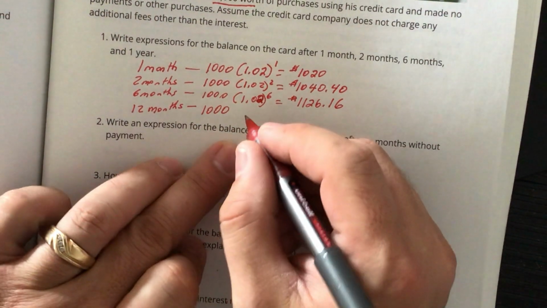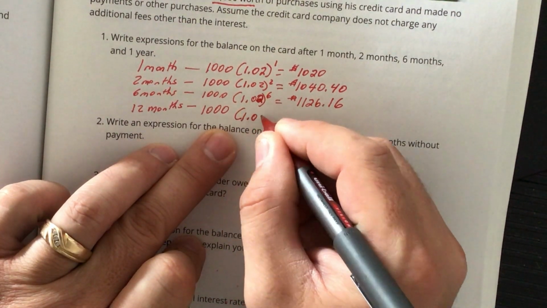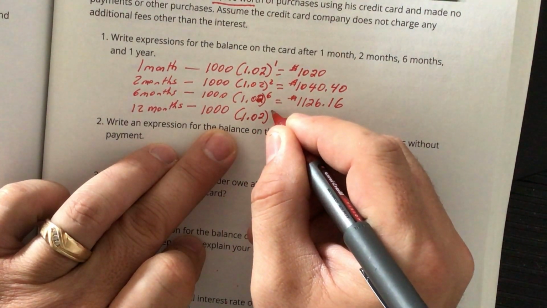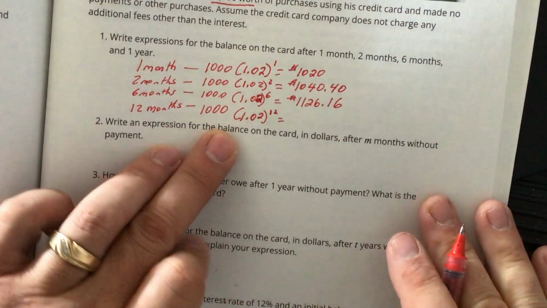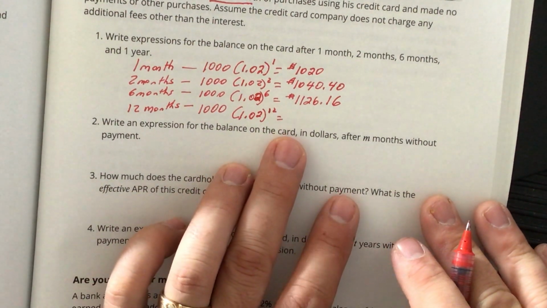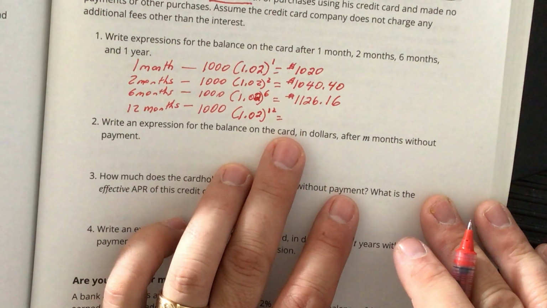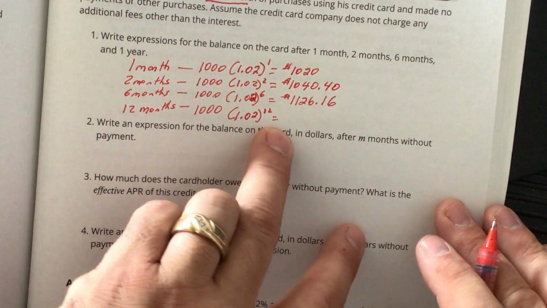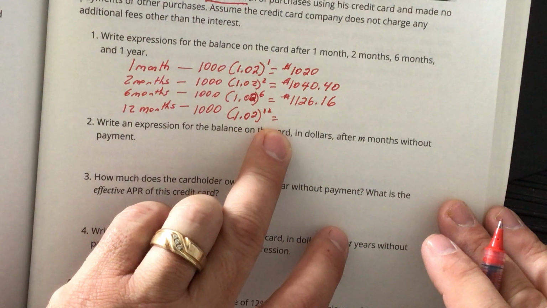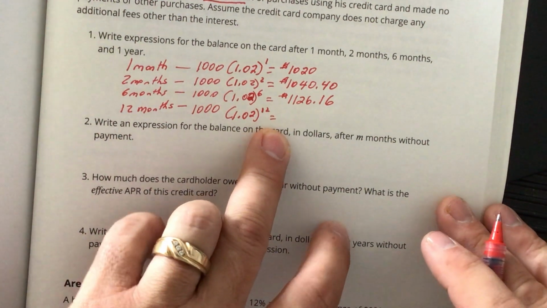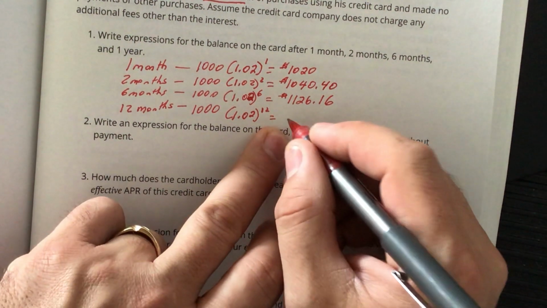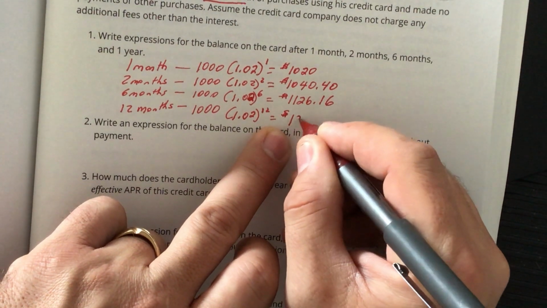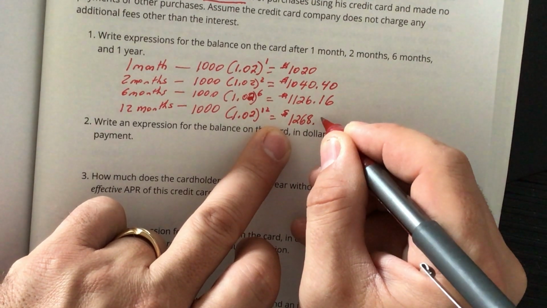And the last one is 12. Can we just do that 1.02 for the last time? You'd have to figure out whatever 1.02 to the 12th power is. Looking for the last one. 1,268.